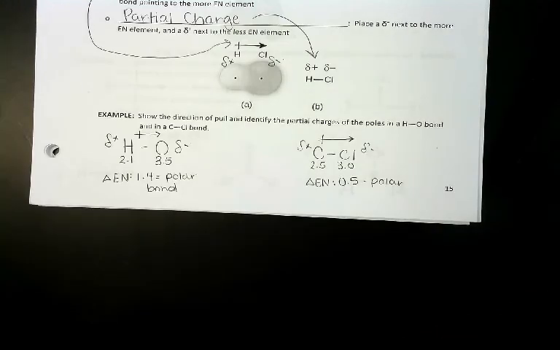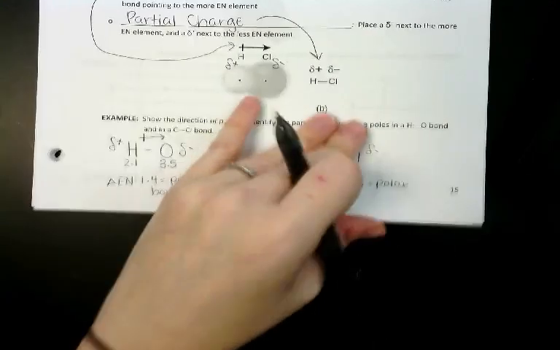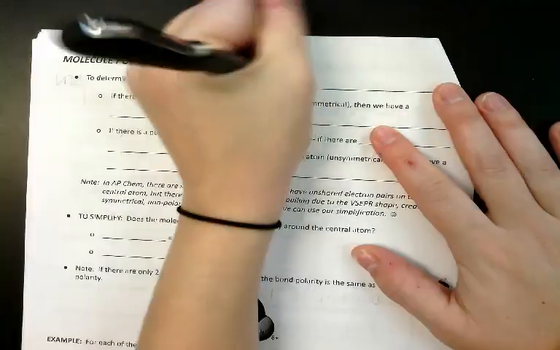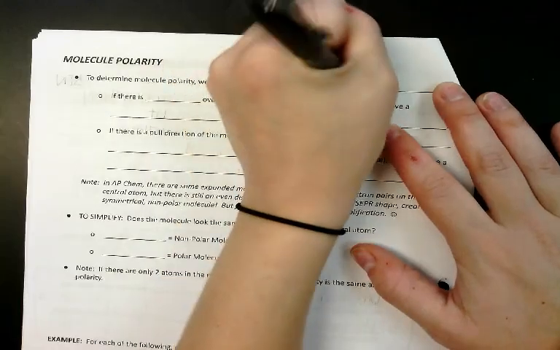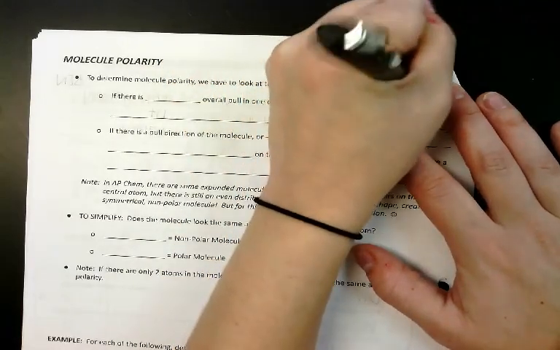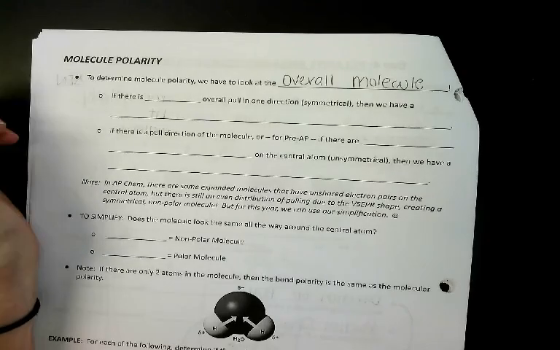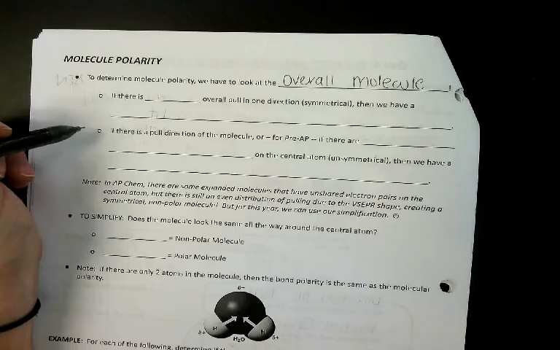Okay? Now we're going to talk about the polarity of an overall molecule, because you can have polar bonds within a molecule, but the overall molecule can be nonpolar because they tend to cancel each other out. Okay? So to determine molecule polarity, you have to look at the overall molecule. Like I said, there could be polar bonds within the molecule, but the overall molecule could be nonpolar.